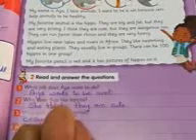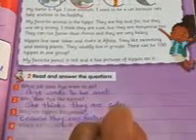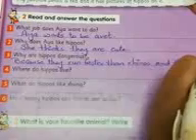Number 3, why are hippos dangerous? Because they run faster than rhinos and they are very heavy. 4, where do hippos live?